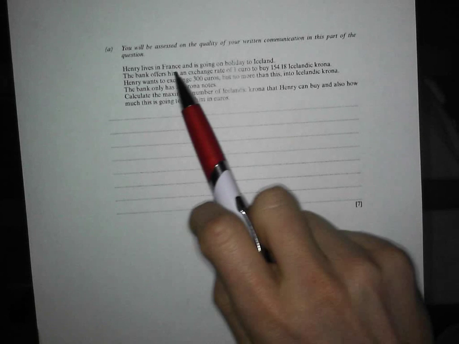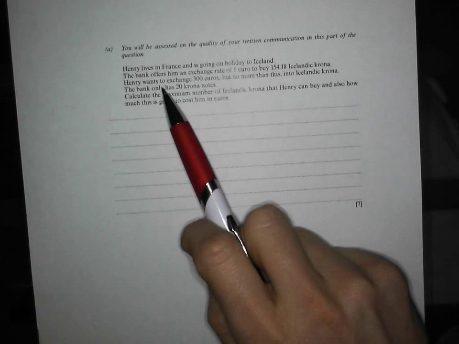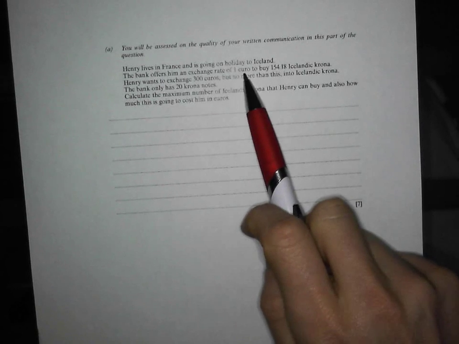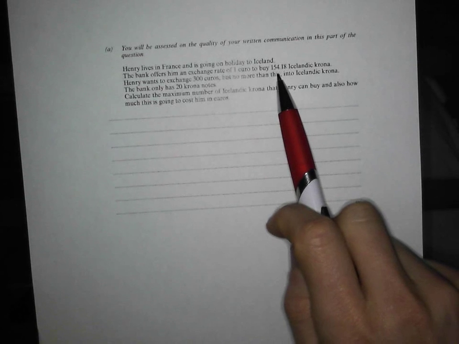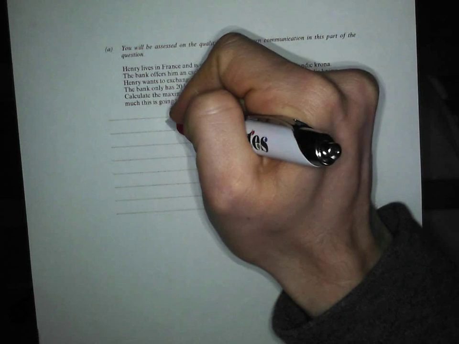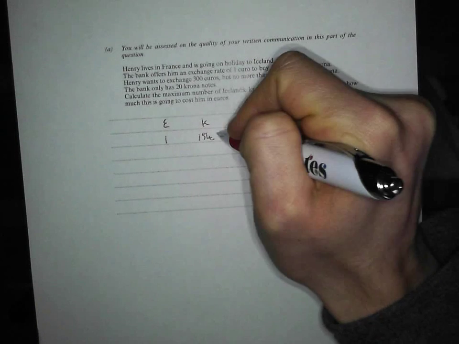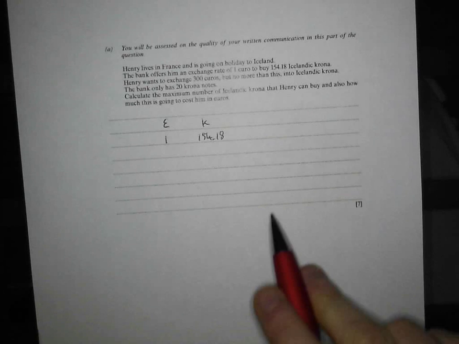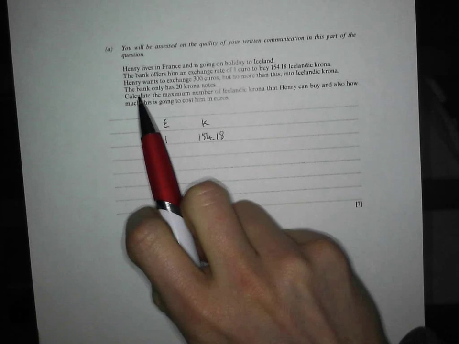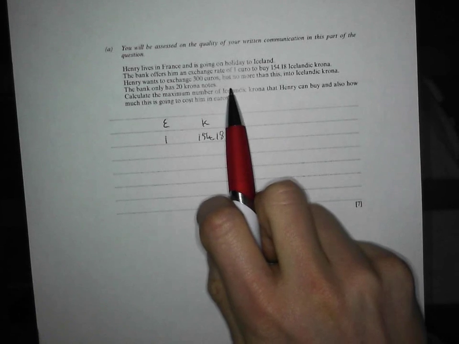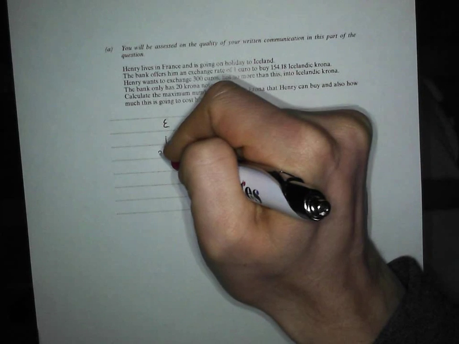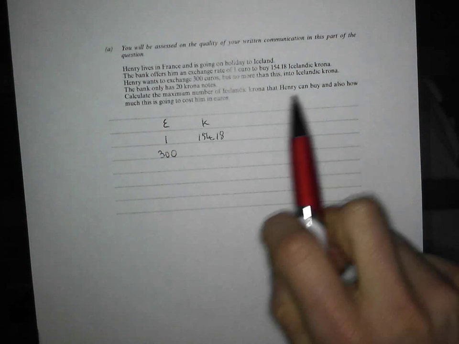Henry lives in France and he's going on holiday to Iceland. The bank offers him an exchange rate of €1 to buy 154.18 Icelandic krona. I'm just going to make a note of that now before I forget. So €1 gets him 154.18. I'm just going to put K for krona there. Henry wants to exchange €300, but no more than this. So let's make a note: €300 into Icelandic krona.